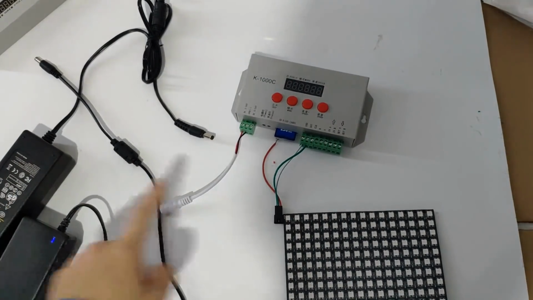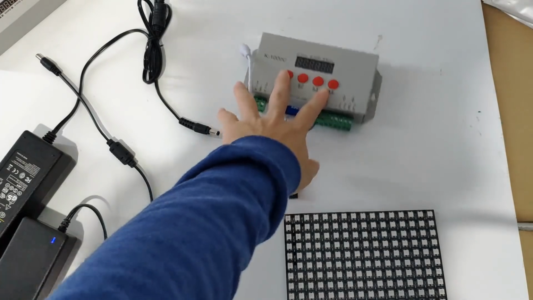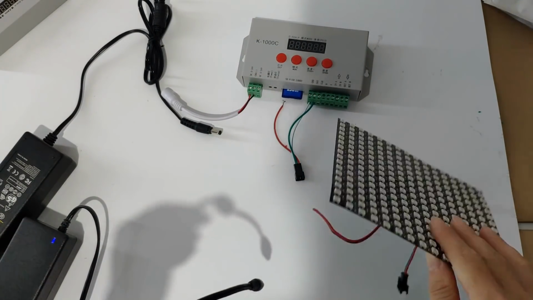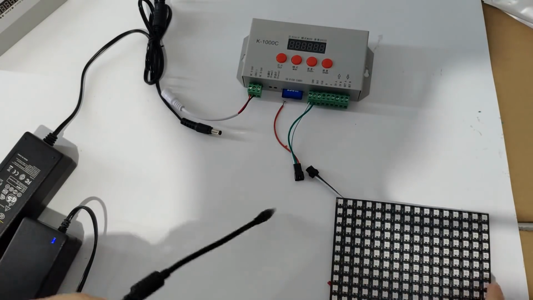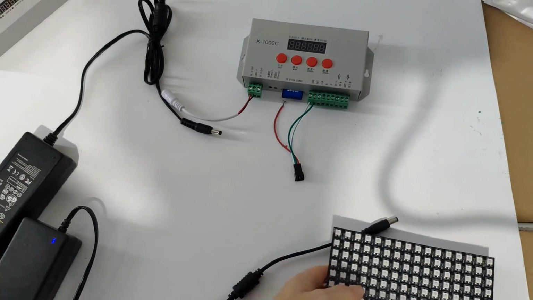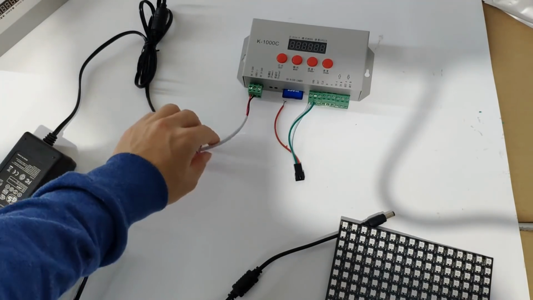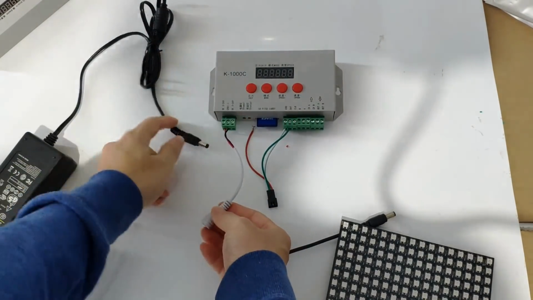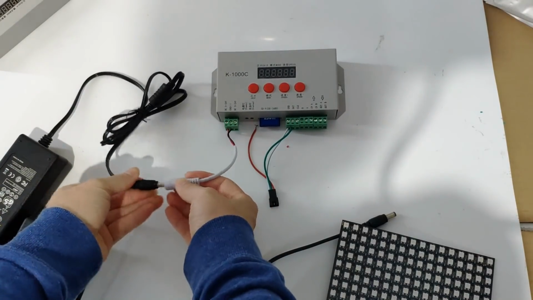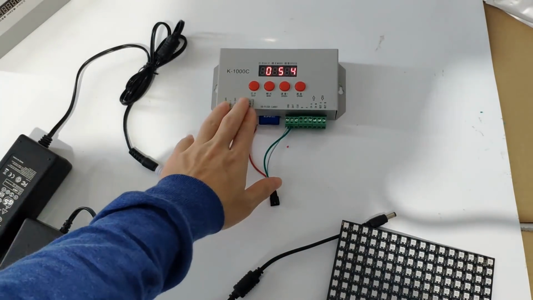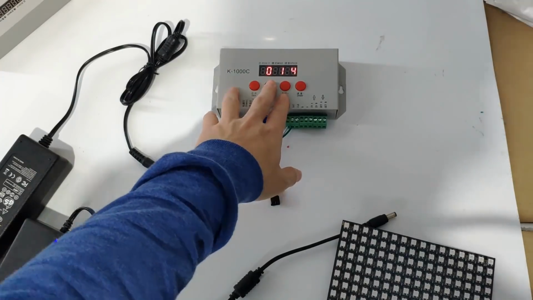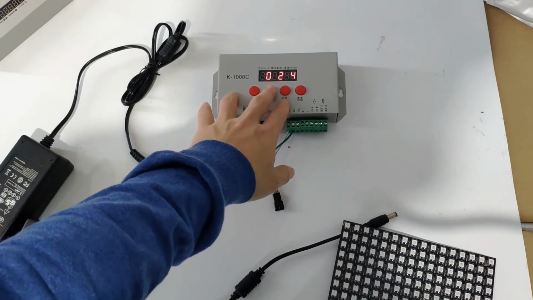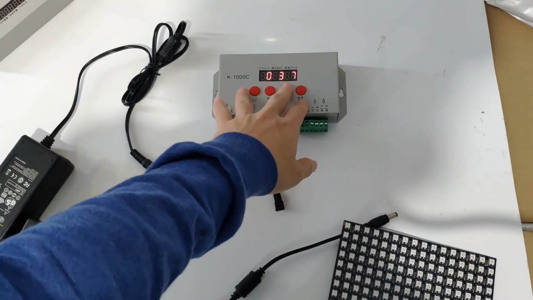This power supply is for this controller, and this power supply is for the panel, and the connection is the same as the first video. Six is the lighting effect, and then the speed.